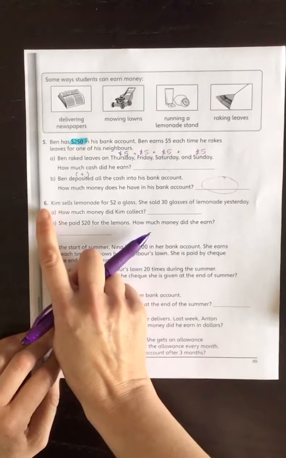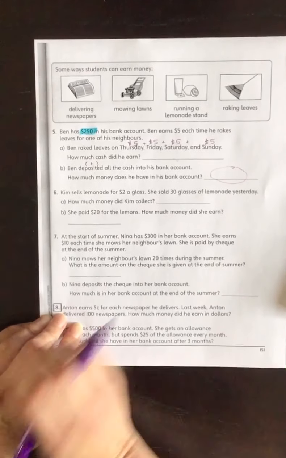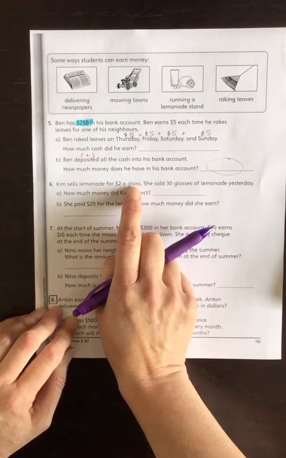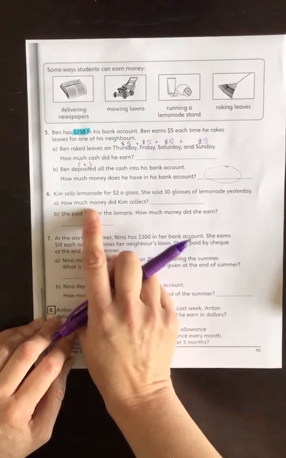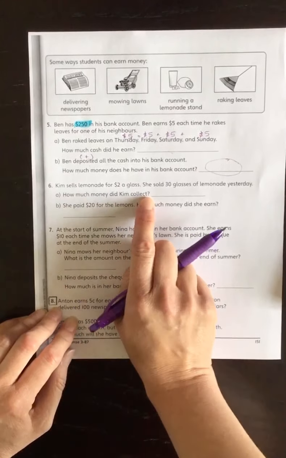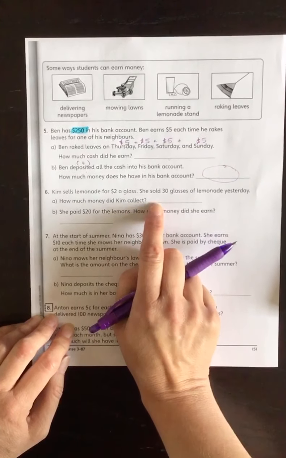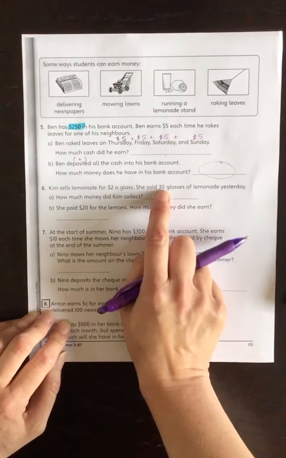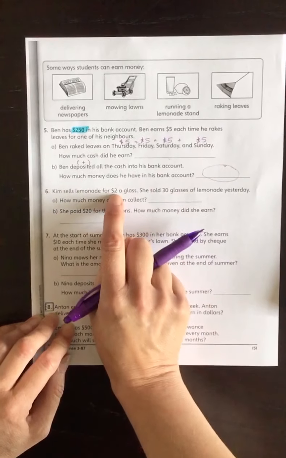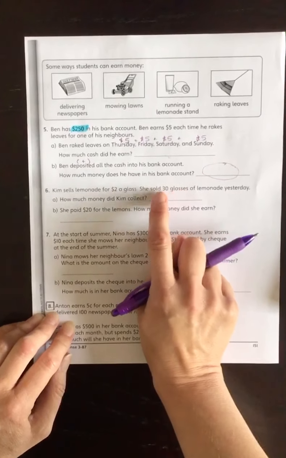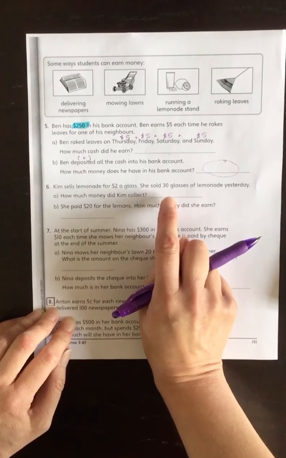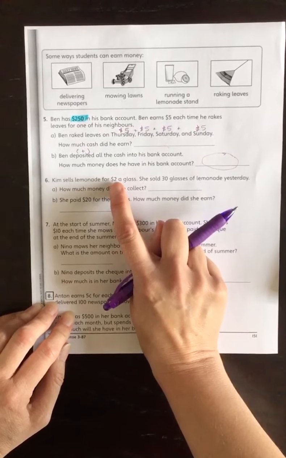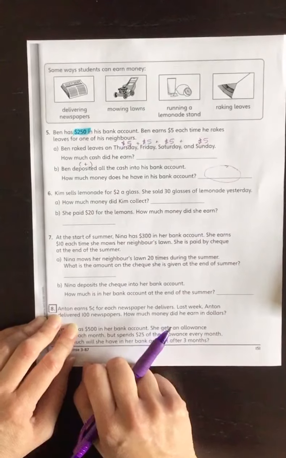All right. Number 6 says Kim sells lemonade for $2 a glass. She sold 30 glasses of lemonade yesterday. How much money did Kim collect? If I were you, I would try using a multiplication statement here. There were 30 groups at $2 a piece. Can you figure that out? Or maybe you can just double 30. That might be an easier way to do it. So how much money did Kim collect through selling 30 glasses at $2 a piece?